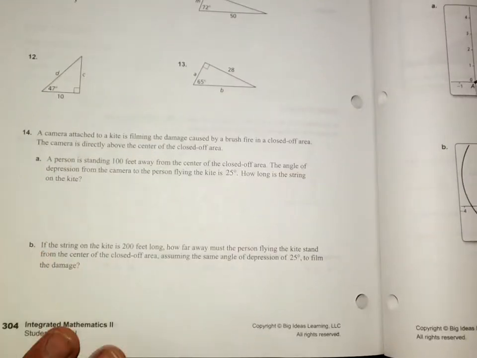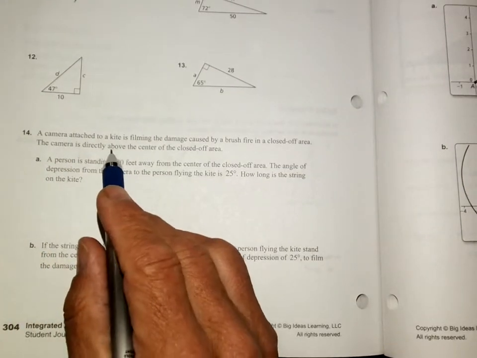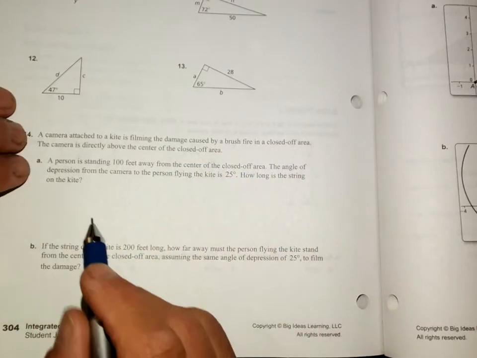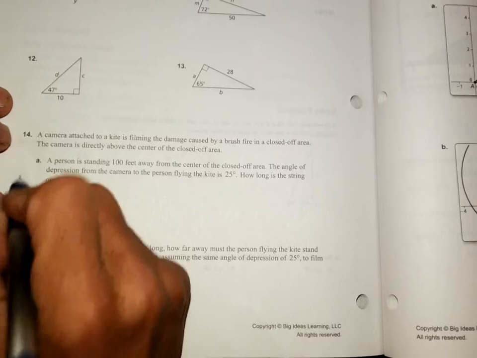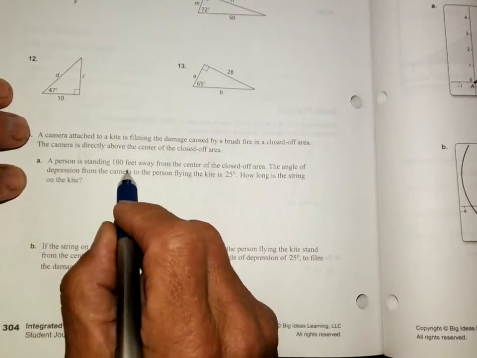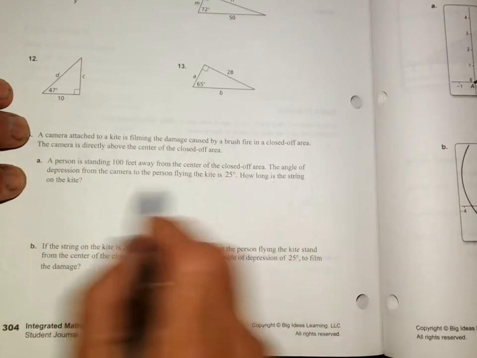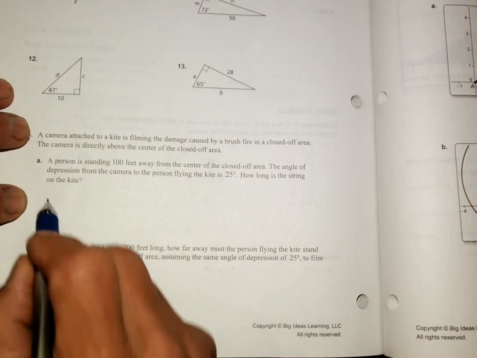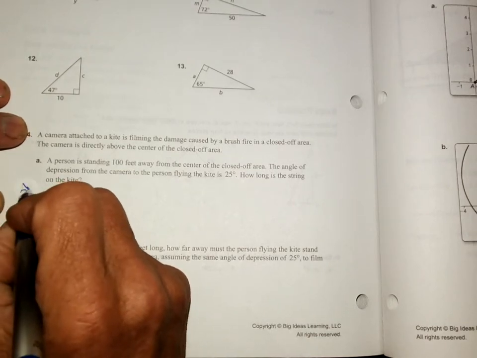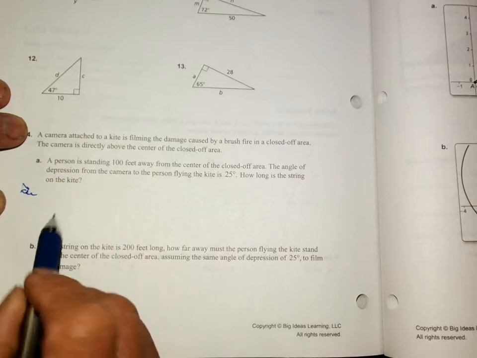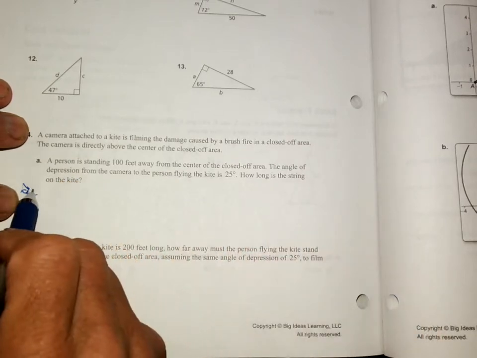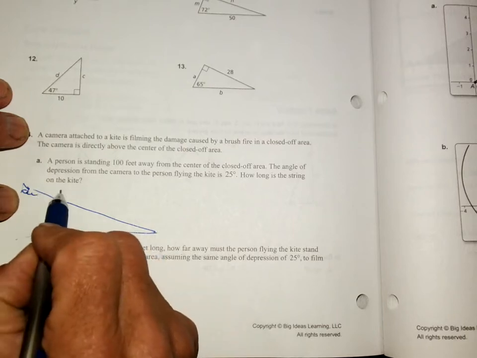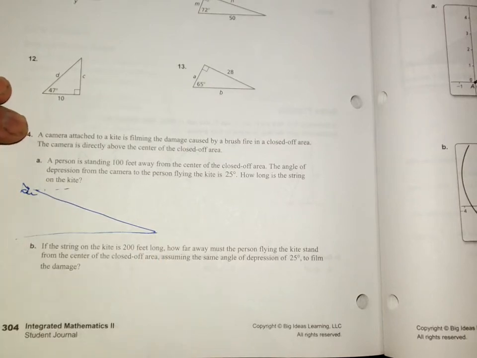Last but not least, let's do the story. A camera is attached to a kite filming the damage caused by a brush fire in a closed-off area. The camera is directly above the center of the closed-off area. So let's put, okay, a person is standing 100 feet away from the center of the closed-off area. The angle of depression for a person flying the kite. How long is the string? Okay, so we got a kite up here, right? Angle of depression, that's 25 degrees here. Here's your angle of depression.